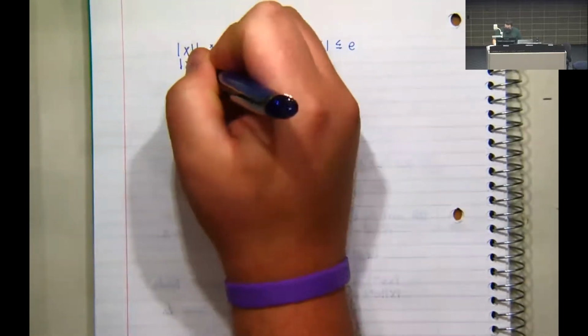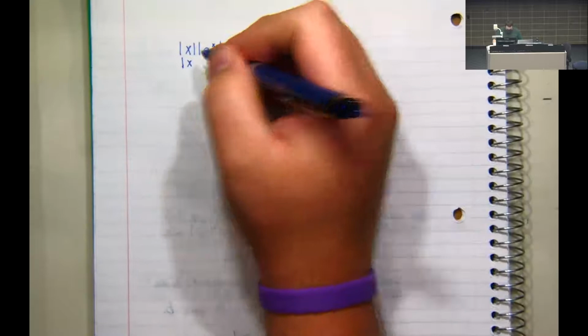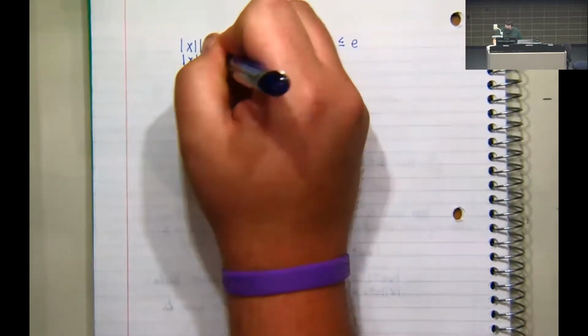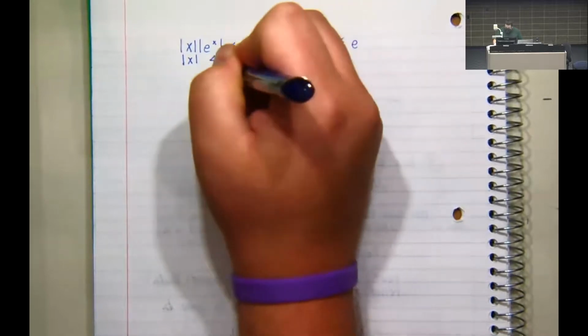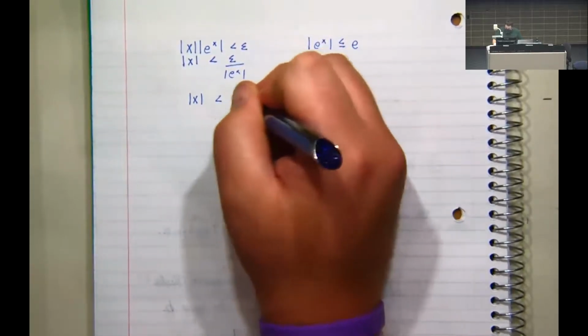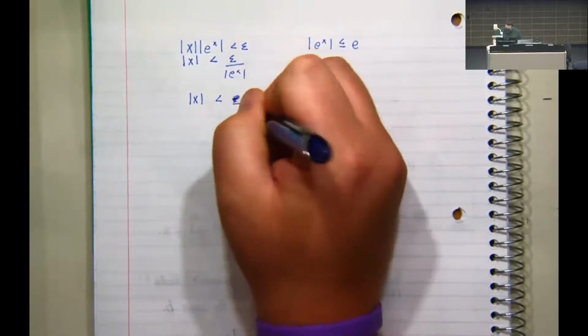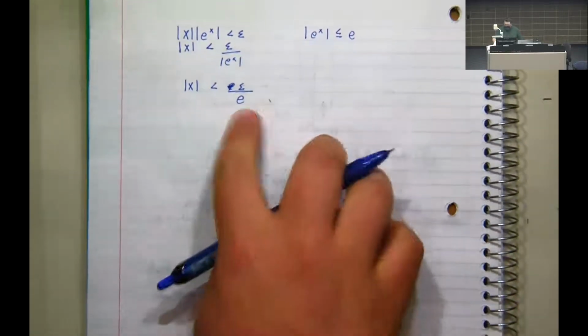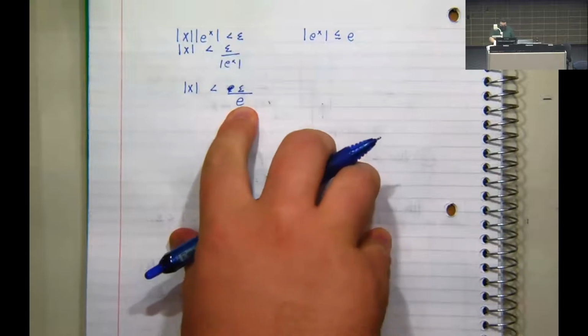So we have x is less than epsilon over e to the x. So x is less than epsilon over e. And so that is our potential value for delta.